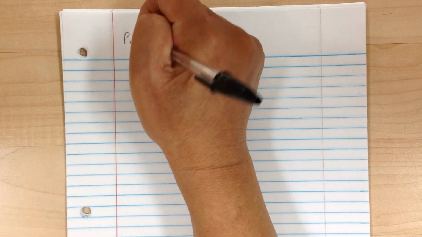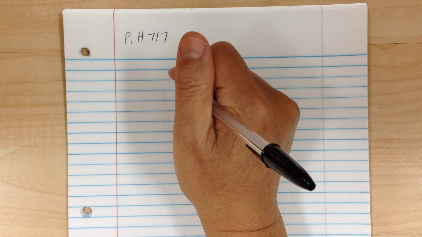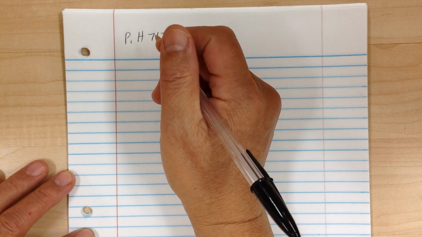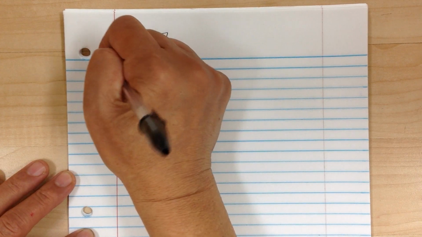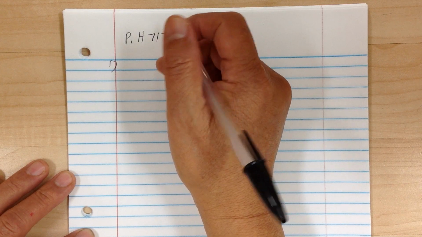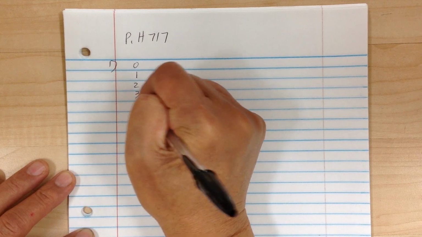Let's go to page handout 717. And the reason I'm using the lined paper is because I'm trying to keep things all lined up nicely. Okay, so number one, you have this stem and leaf plot. You got 0, 1, 2, 3, 4.